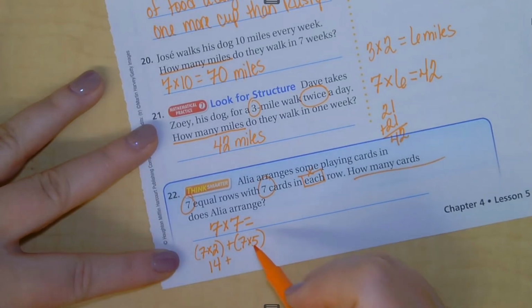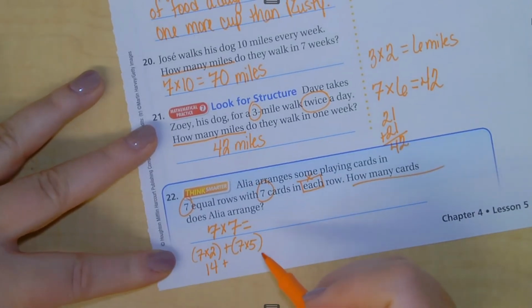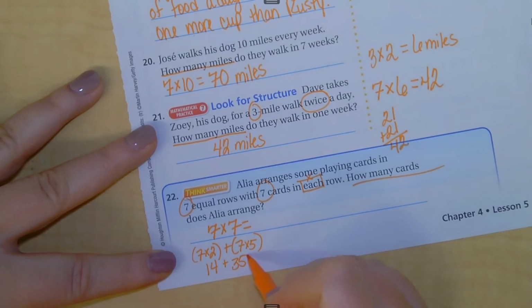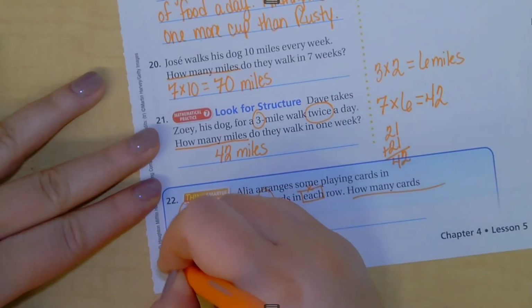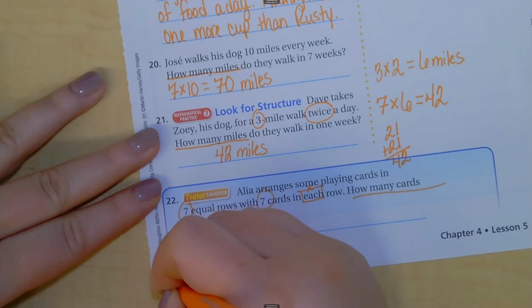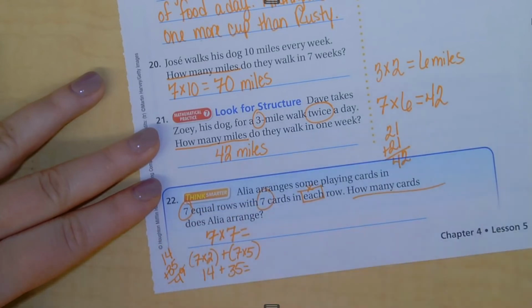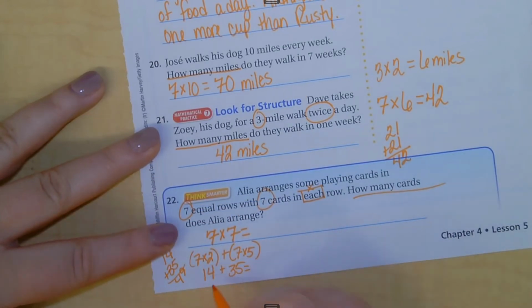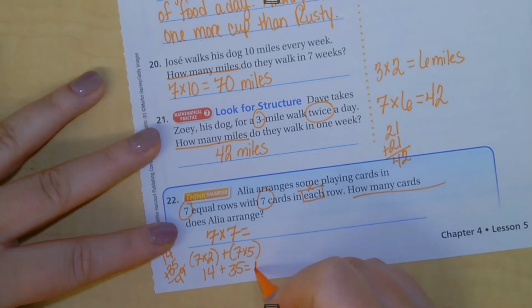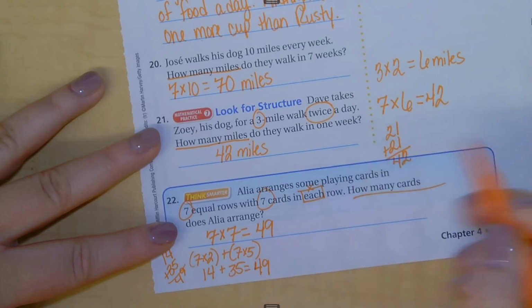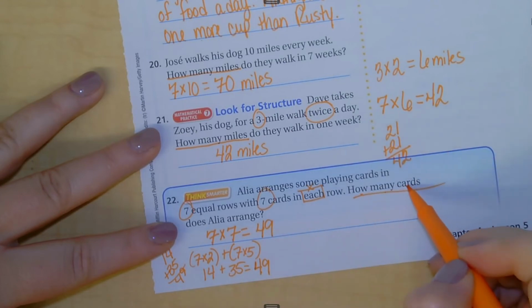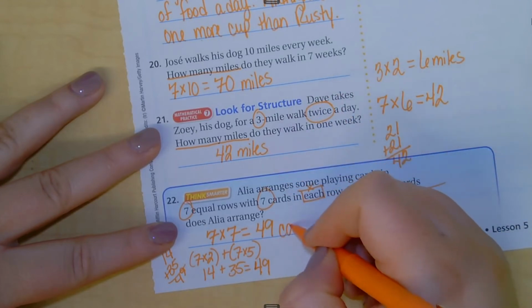We know this is 5, 10, 15, 20, 25, 30, 35. And then we just add those up. I'm going to go off to the side. Okay. So 14 plus 35 is 49. So that means that 7 times 7 is 49. How many cards? 49 cards.